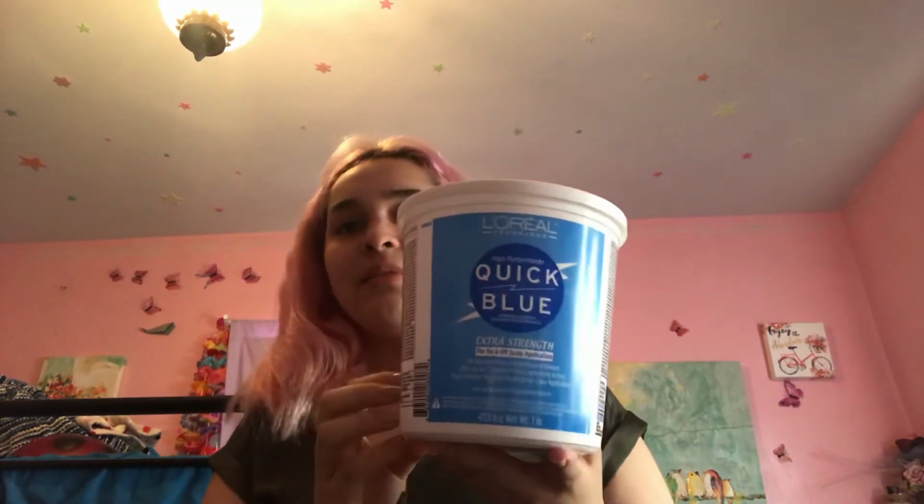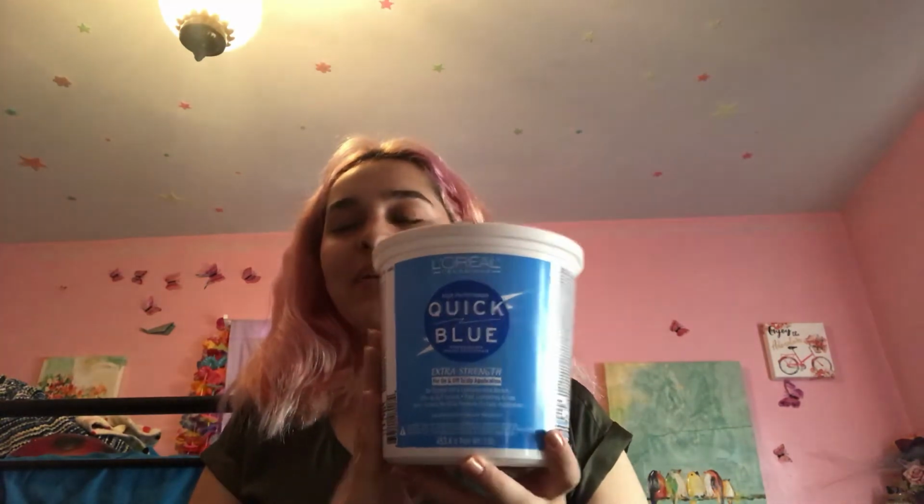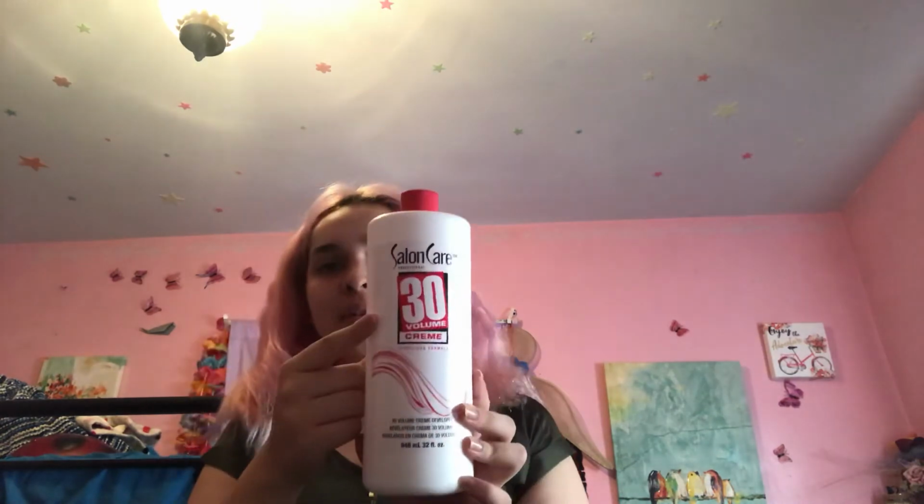So things you might need to bleach your hair is obviously bleach, but bleach isn't just one thing. You need bleach powder. It doesn't really matter what type you get, just get salon quality or get it from Sally Beauty. And then as well you need developer. There are different volumes of developer. This one is 30 volume, but it goes up to 40 and down to 10. 40 is the strongest developer that you could get, and it will lift your hair the fastest. However, if you have very thin hair, it won't be safe to use that on your hair. And so, as a guide, just use 30 volume.